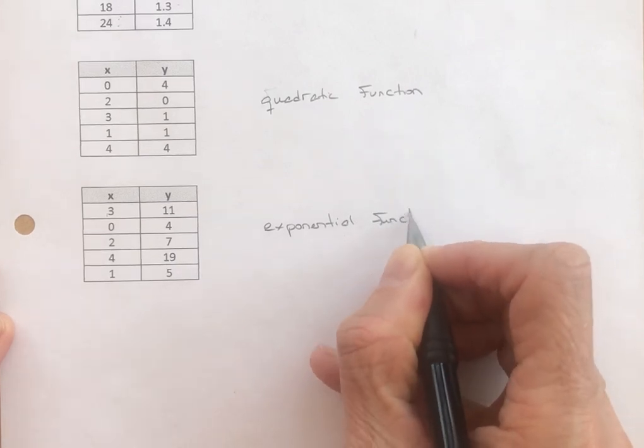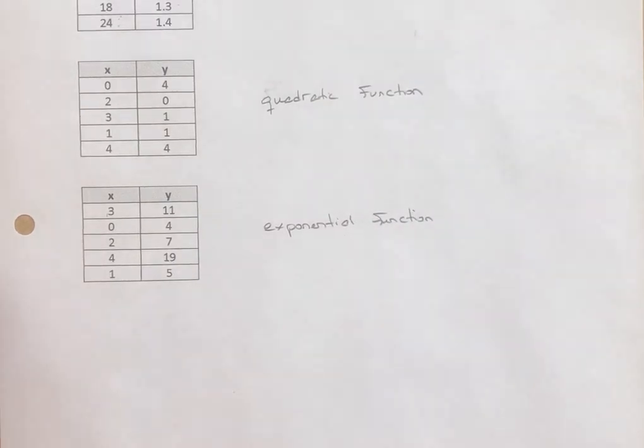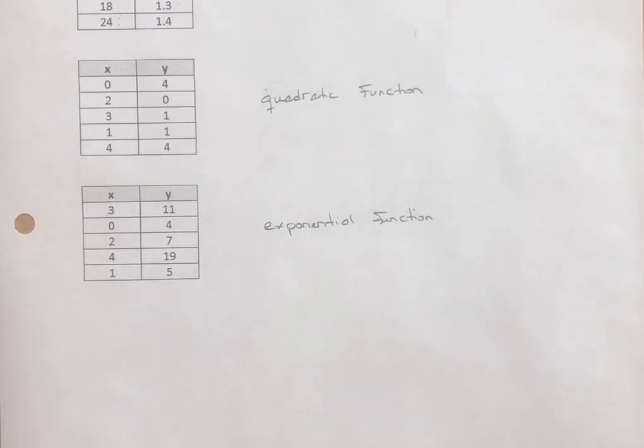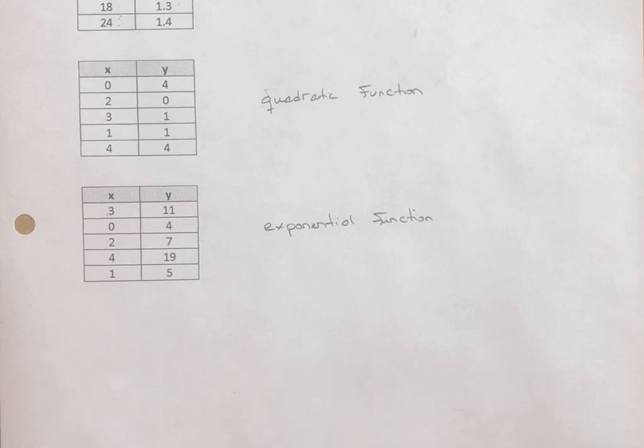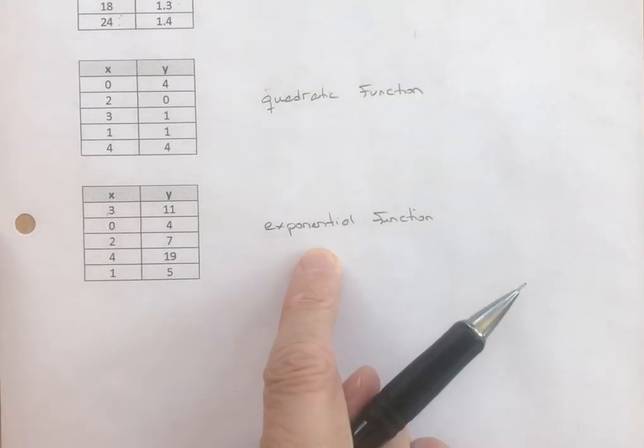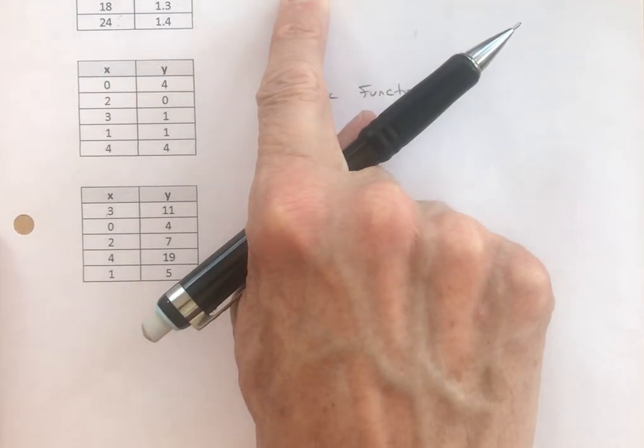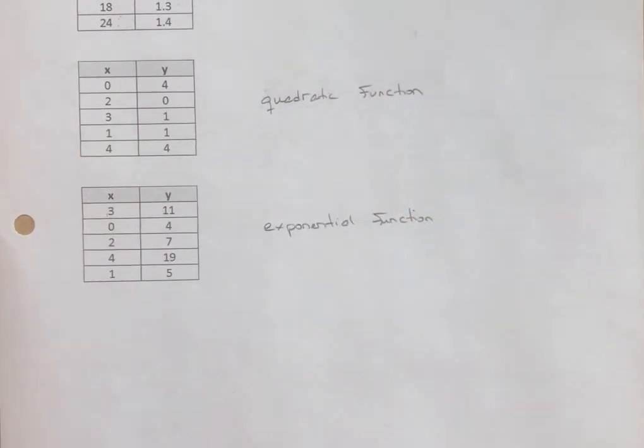So to summarize, generally what makes the most sense is to take the points you're given, put them on a graph, and then take a look at what the graph is suggesting and make the decision: is this a linear function? Is this an exponential function? Is this a logarithmic function? Or is this a quadratic function?